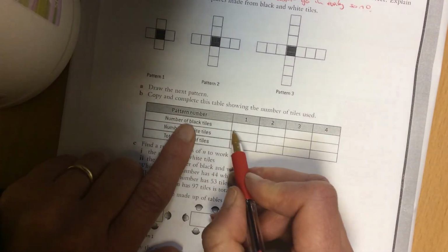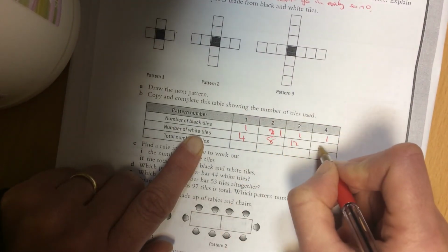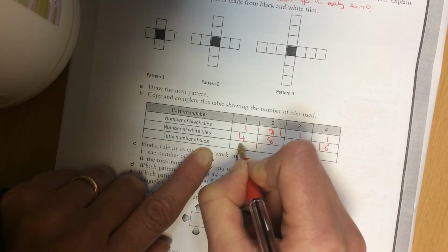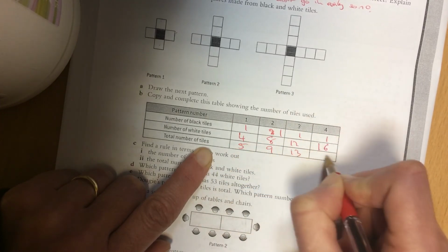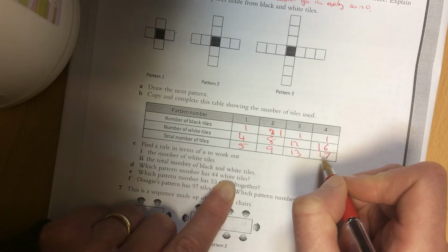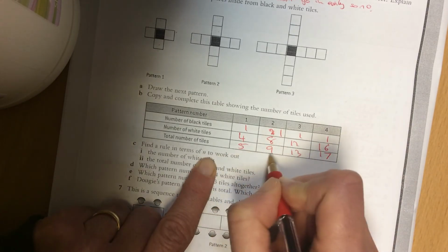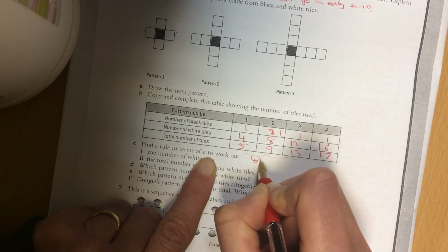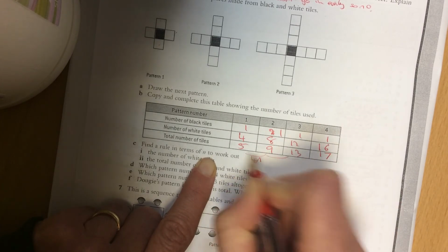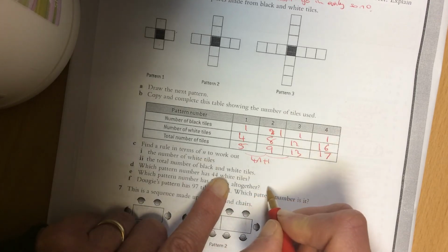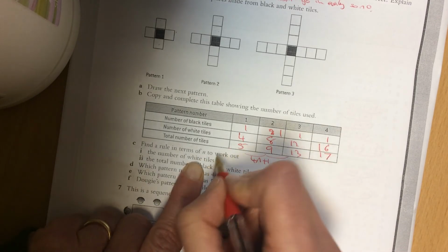Okay. Number of black tiles is always 1. Sorry, number of white tiles is 4, 8, and so on: 1, 2, 3, 4, 1, 2, 3, 4, 5, 6, 7, 8. You're adding 4 each time. Okay. Total number of tiles is 5, 9, 13, 17. Okay. Let's work out our formula, using a rule. So it's going up in fours. So it's 4n. 4 times 1 is 4. You want it to be 5. So the total number of white tiles would just be 4n.